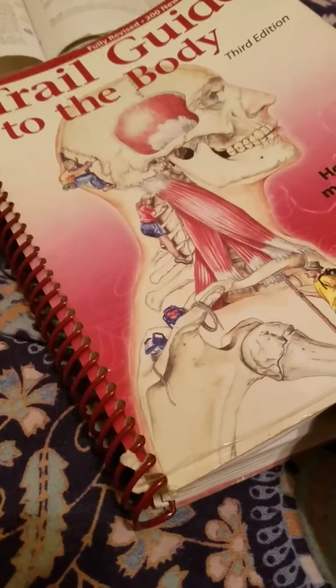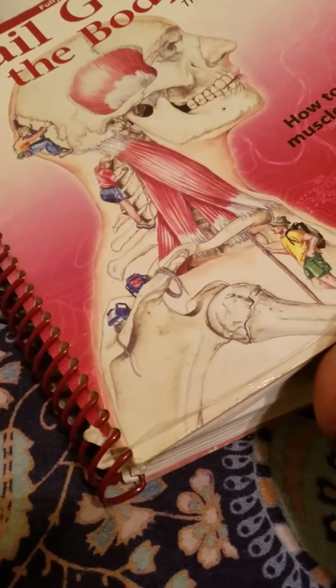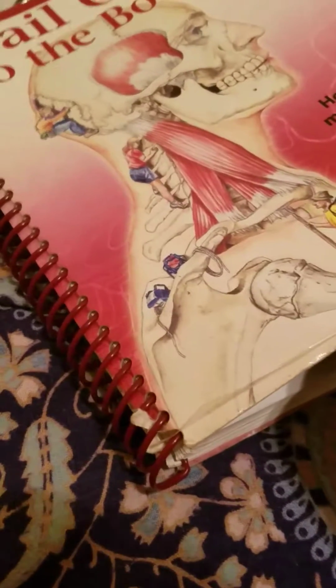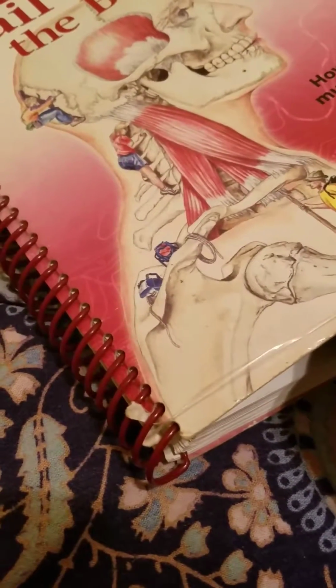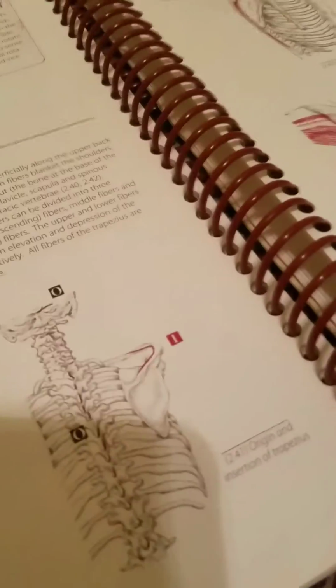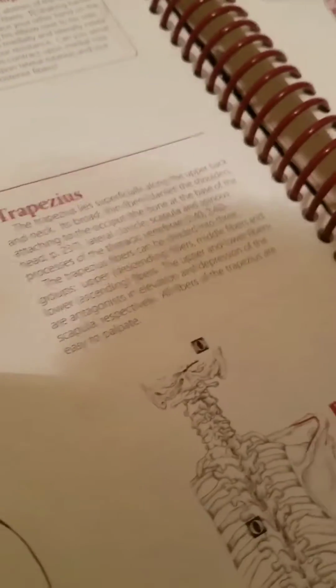Trail Guide to the Body, the 3rd edition. This is an old classic. As a matter of fact, I went and bought this book on my own when I was in massage school, back in 2009, I think. It's a good old classic book. It does a good job helping you identify the muscles of the body, not all of them, but more of the major ones.